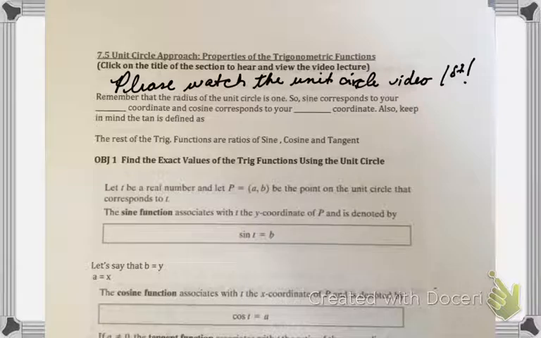Alright, so remember that the radius of a unit circle is 1. That's very important that the radius is 1. So sine corresponds to your y-coordinate, because remember sine is defined as y over r, and the cosine function corresponds to your x-coordinate. Why? Because by definition cosine is x over r. Since the radius of the unit circle is 1, therefore we can say sine theta is just y, and cosine theta corresponds to your x value.